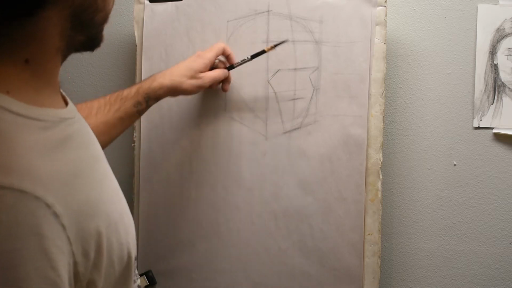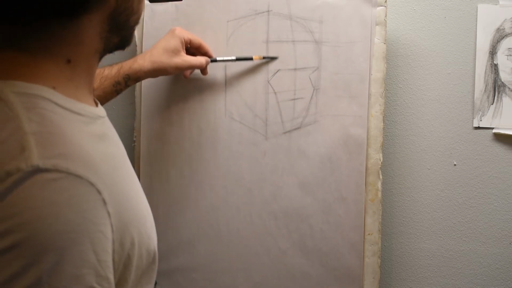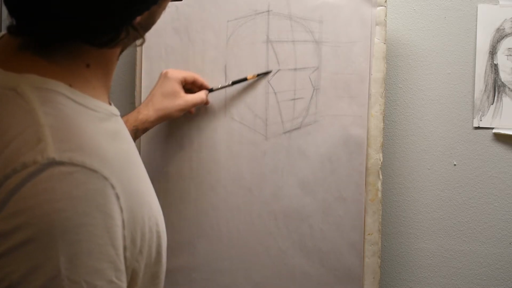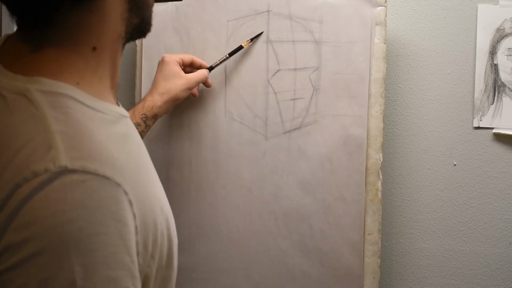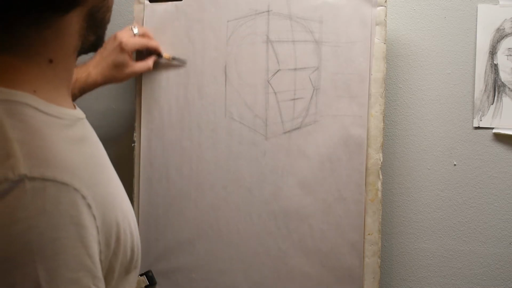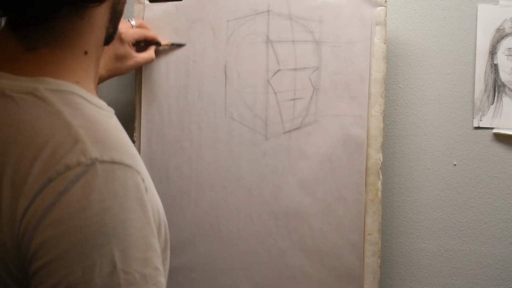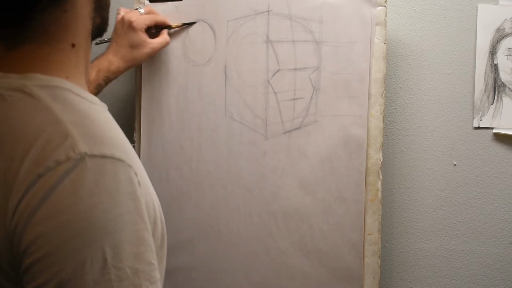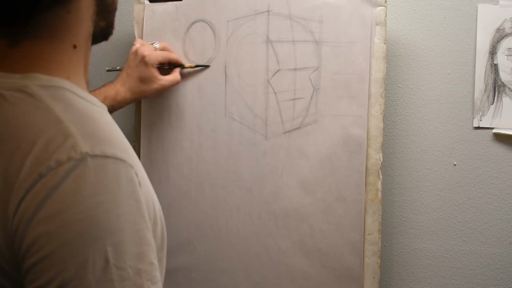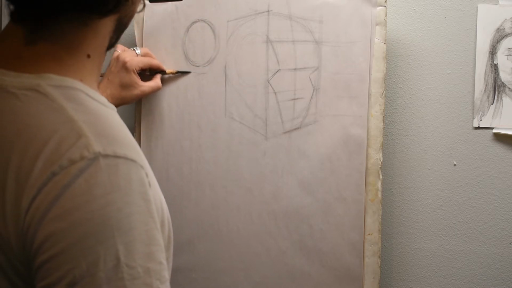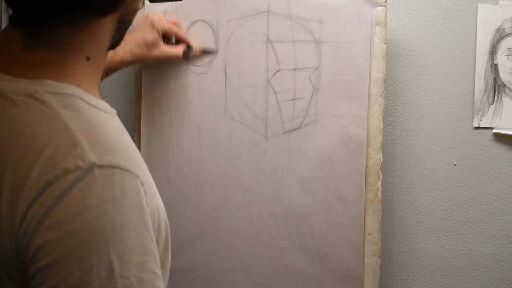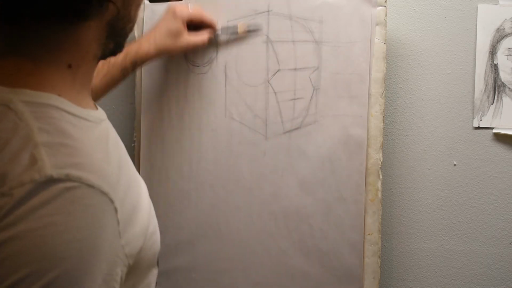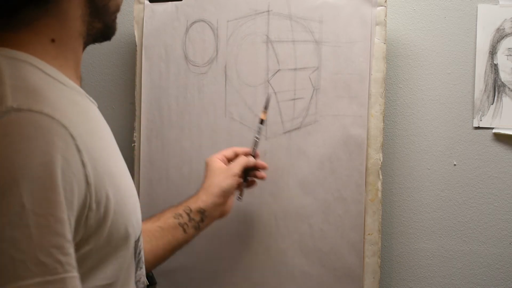So now we're starting to indicate this side plane. A lot of people think of the head as being this overall circular shape with a little bit extra down here, and then we shave off parts of the side. So this area here, I'm thinking within this three-dimensional plane, is shaving that little part off.